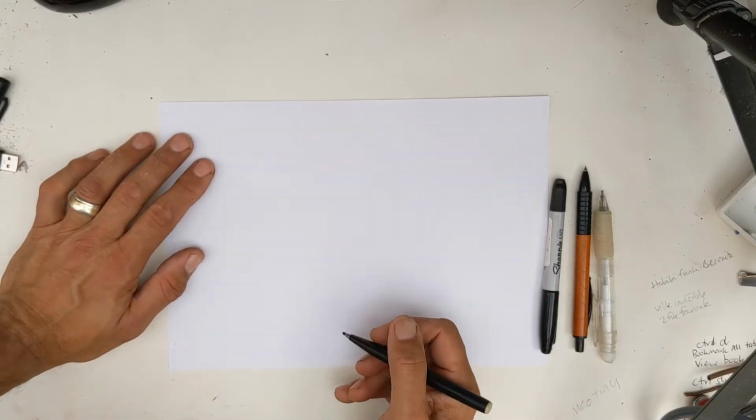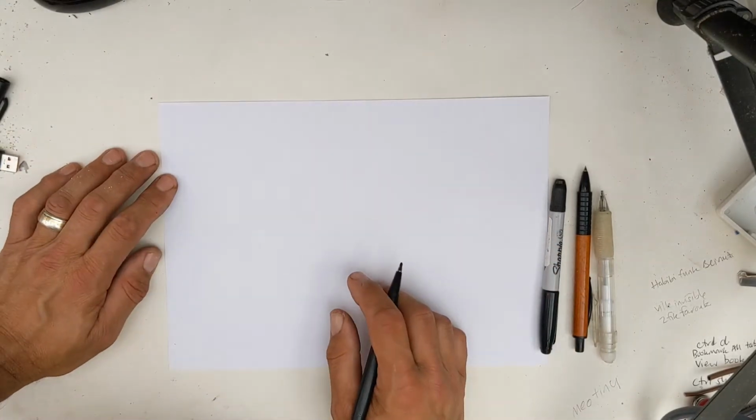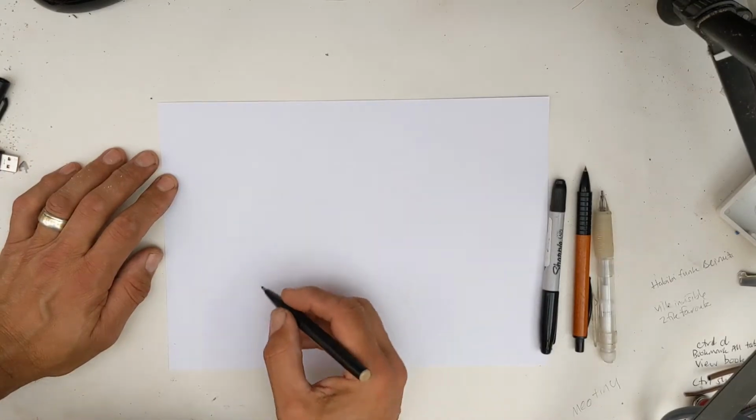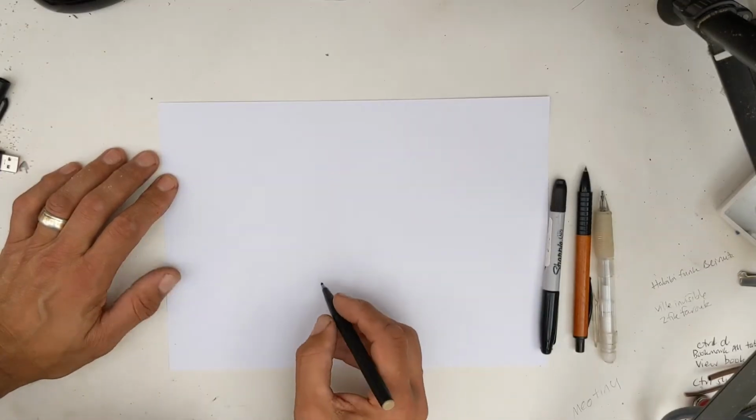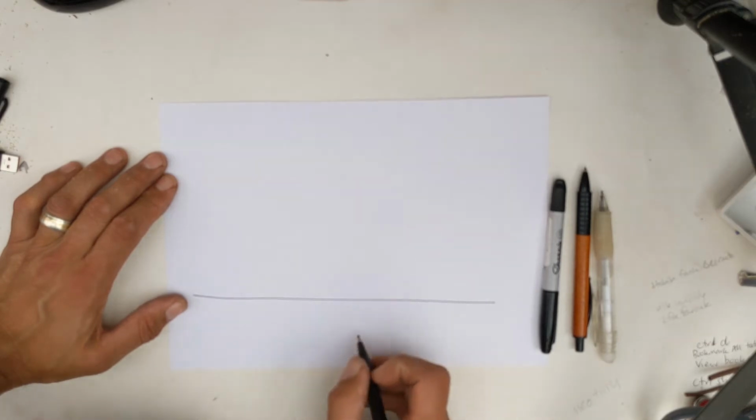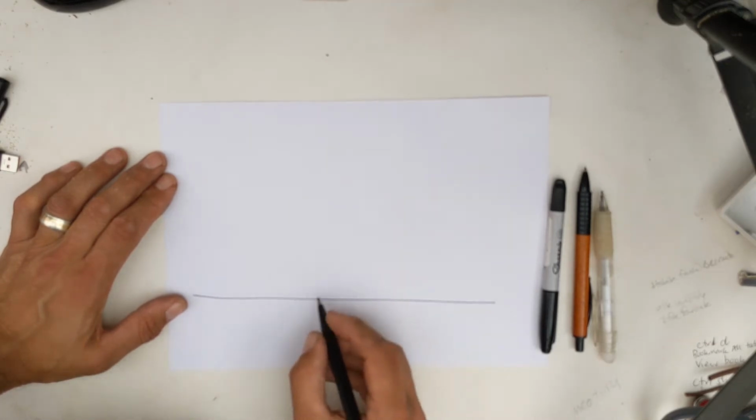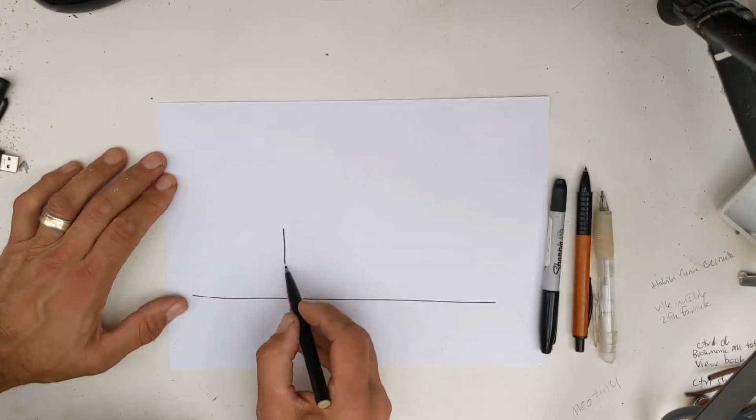Okay, I'm going to take what I know now, I'm going to start using it, and I'm going to pretend I've been set a brief which is to do with designing a wooden car for a child. So first of all, I'm going to draw a horizontal line on my page, that's the floor. I'm going to try and start thinking about drawing the body of the car.